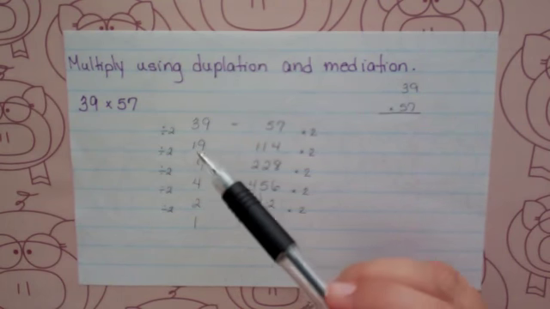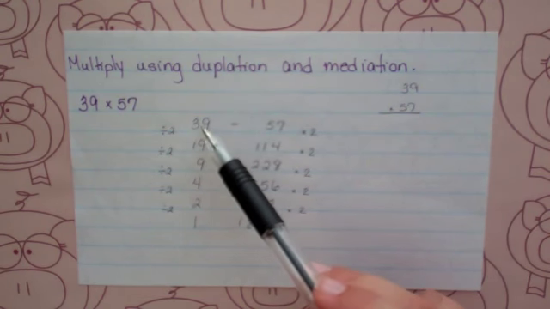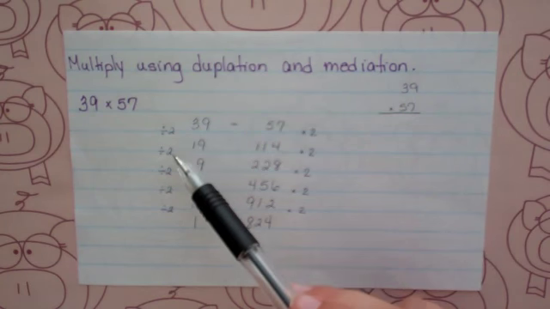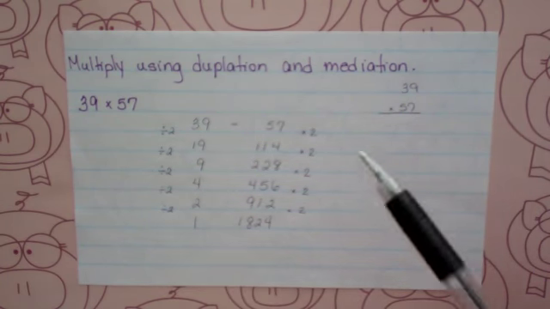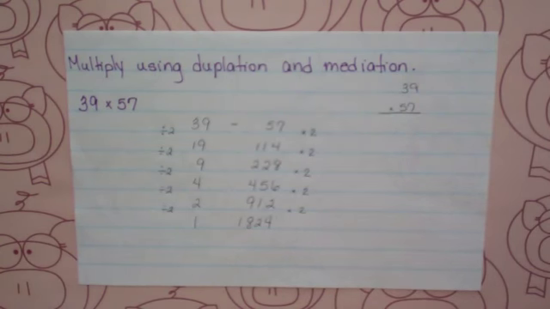All right, so all we're going to do is start with your two numbers. Take the number on the left and keep dividing by 2 until you get to 1. And also at each stage, take the number on the right and multiply it by 2. Now, here comes the fun part.